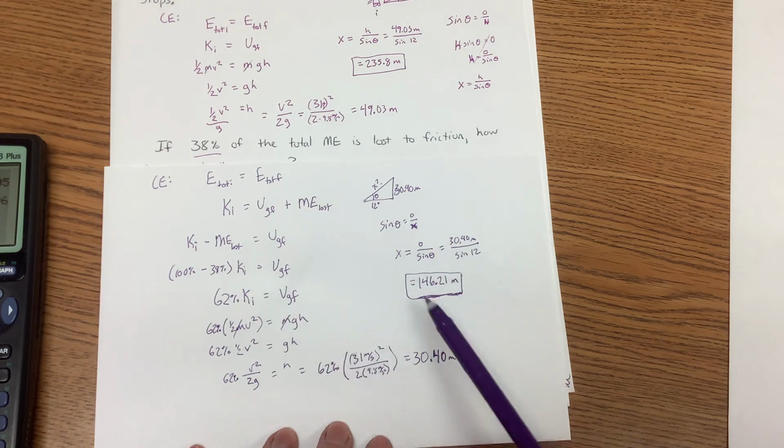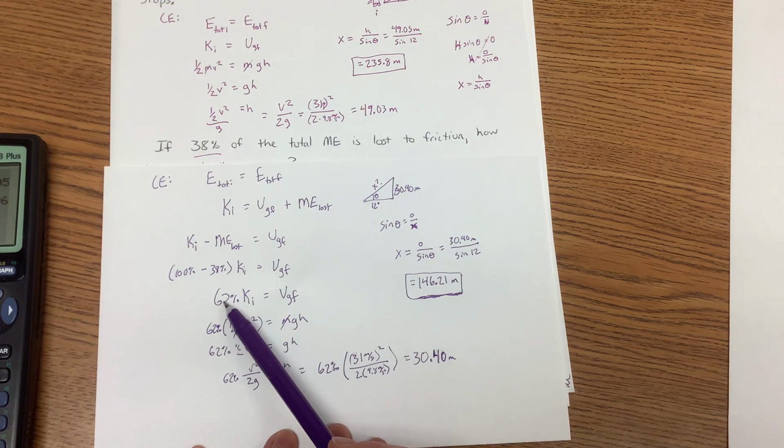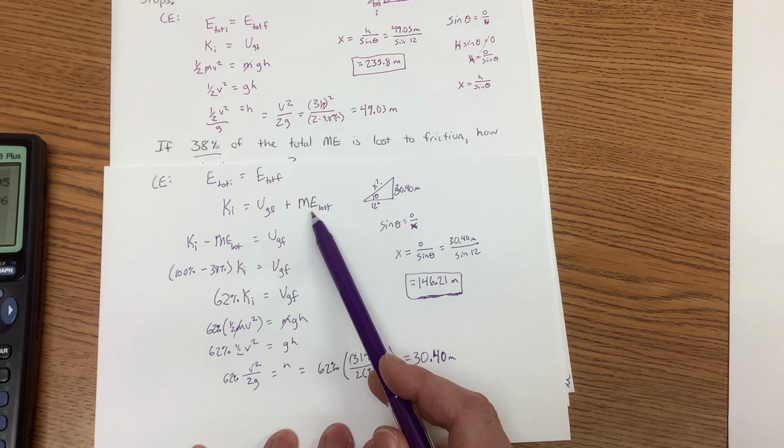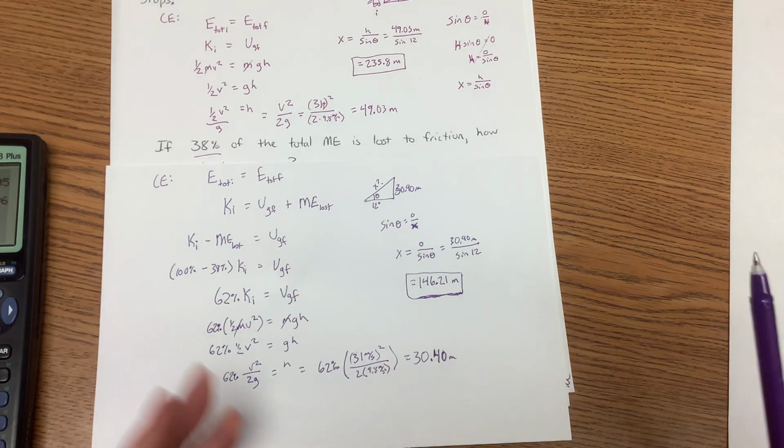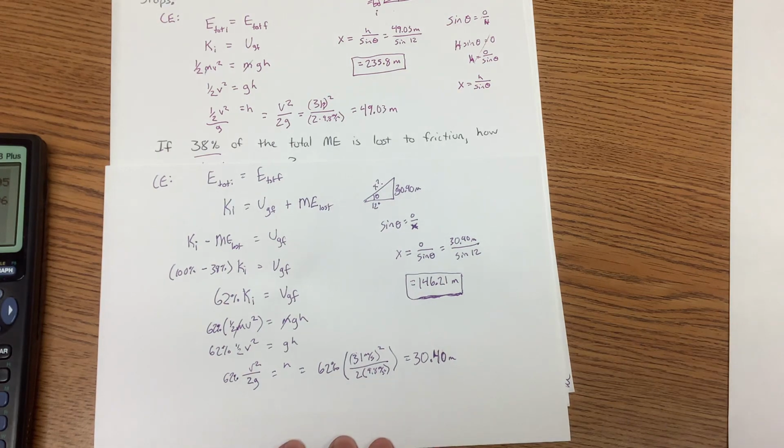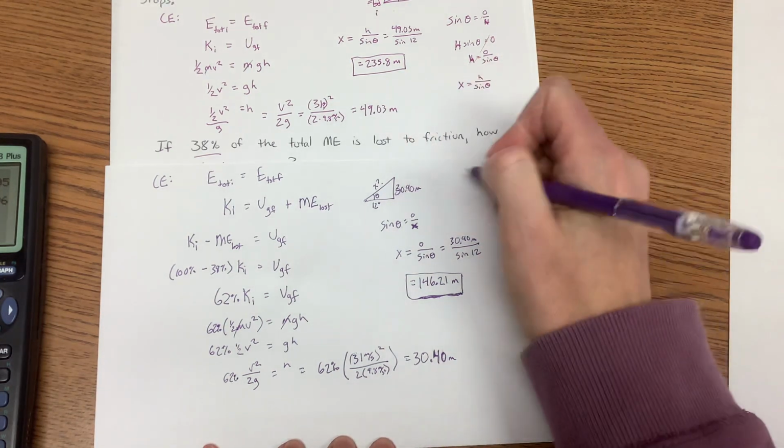But this can be done anyway. You just have to make sure that where the energy is lost is on the right side and that your percentages are in the right place. That's the tricky part of applying conservation of energy when you are losing energy in an open system.